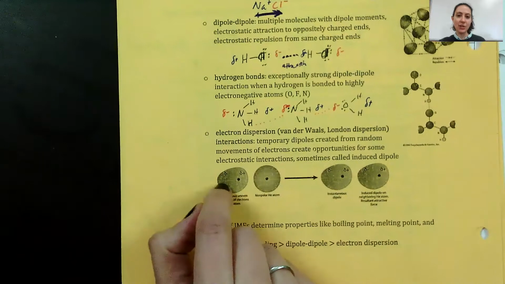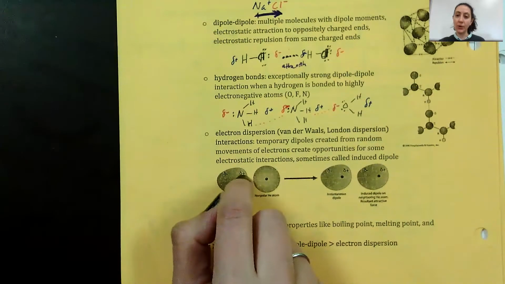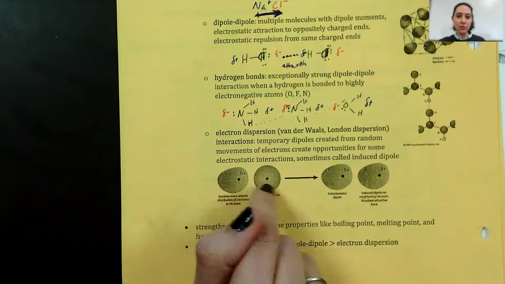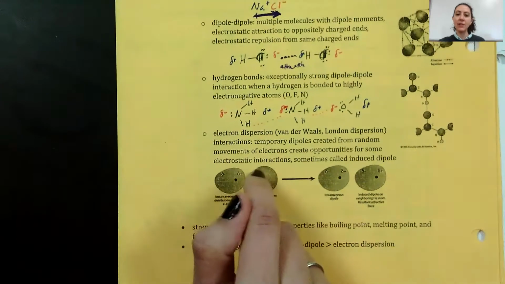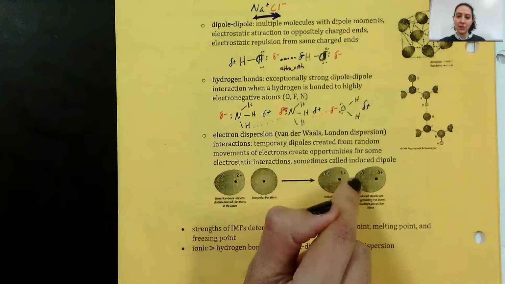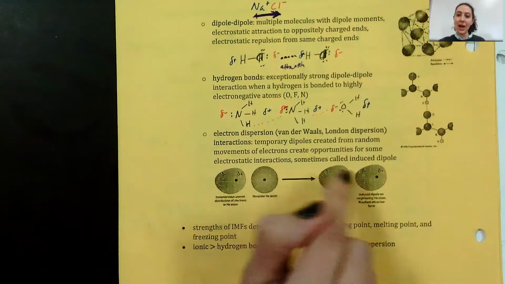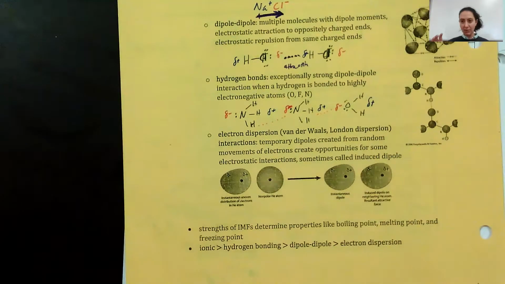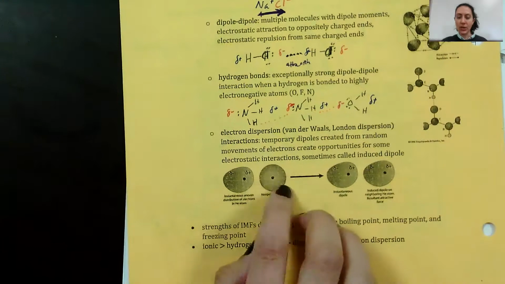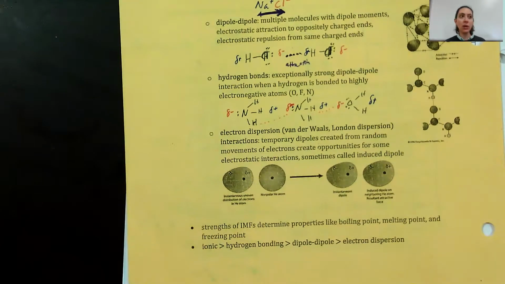In this case, the electron density is a little bit higher over here and a little bit lower here. And because this side is slightly more positive, it's going to attract the electrons over to this side a little bit more. And now both of these have a very temporary, very short-lived induced dipole. And that's what creates electron dispersion forces. The more electrons there are, the more likely this is to happen and the stronger it is. This is the force that holds coconut oil together. So coconut oil is a solid at room temperature because coconut oil has huge molecules.